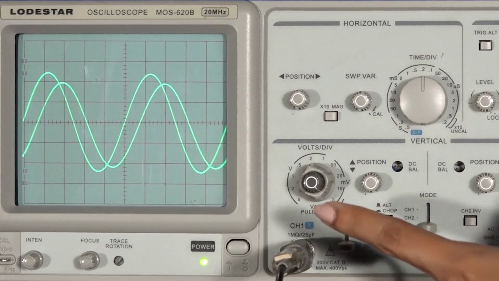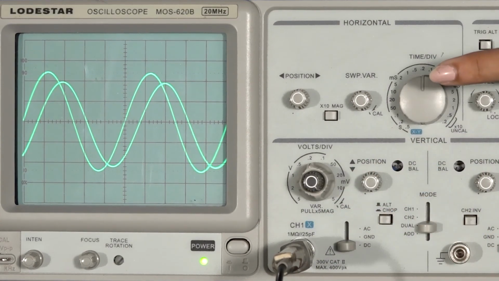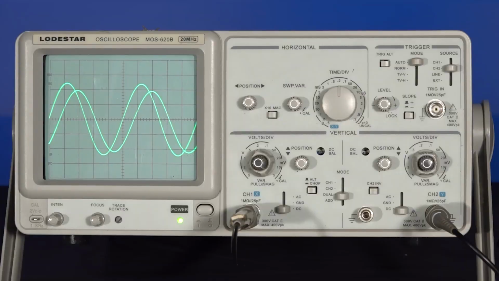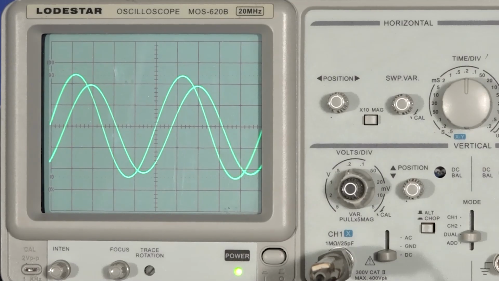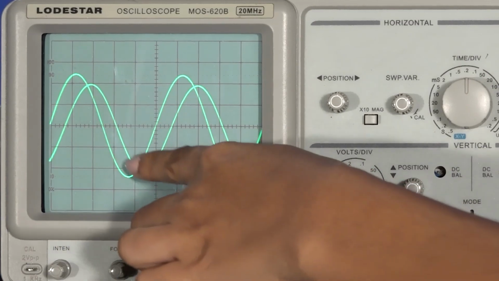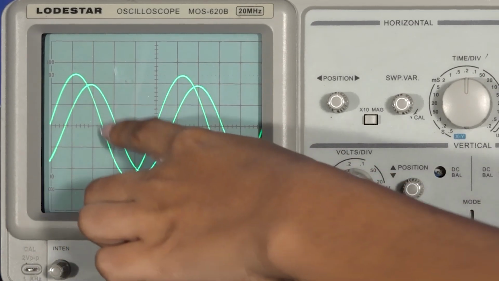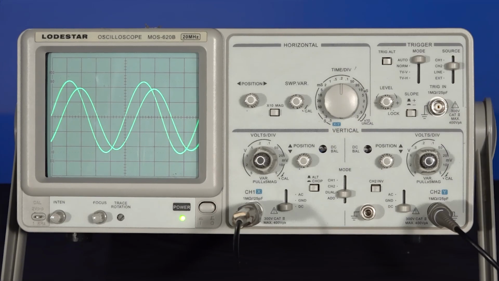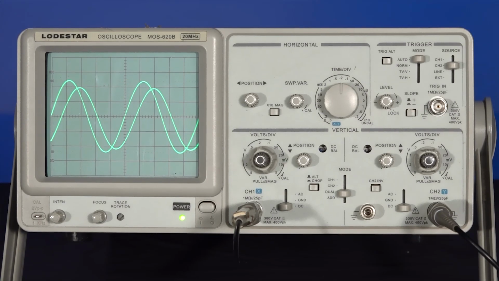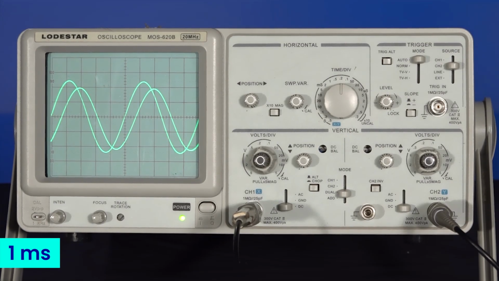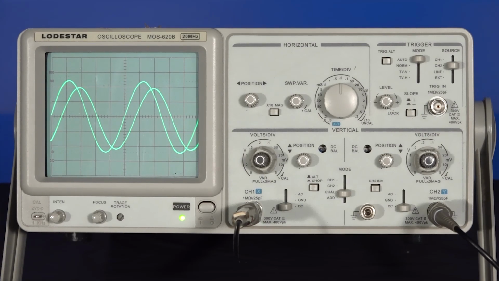Unlike the vertical scales, horizontal scale is common to both channels. The horizontal length of one cycle is 5 divisions. The scale is 0.2 milliseconds per division. That means the time of one period of the waveform is 1 millisecond. That is equivalent to 1 kHz.